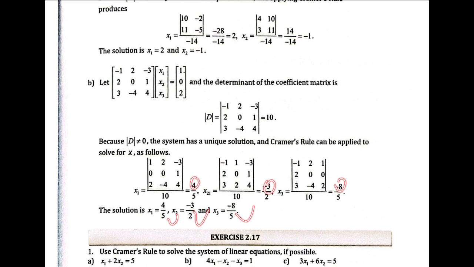But again, make sure your determinant is not equal to 0 in order to solve for anything, literally anything. If the determinant is equal to 0, usually it is undefined, it is unsolvable, the system has no solution. So that's it for this video.